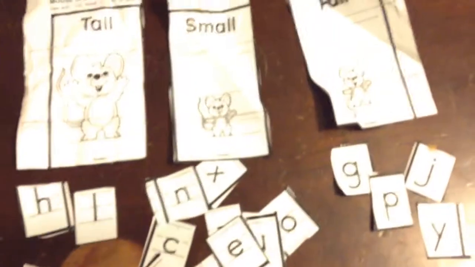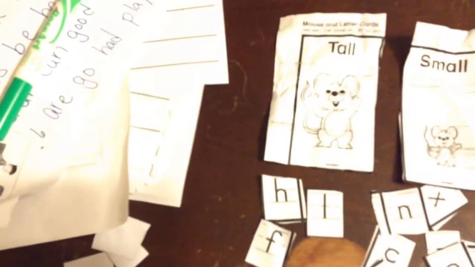Y starts at the midline, goes below the baseline, so it's fall. Q starts at the midline, goes below the baseline. Fall. D starts at the midline, goes all the way up to the top line, comes down to the baseline, is a tall.